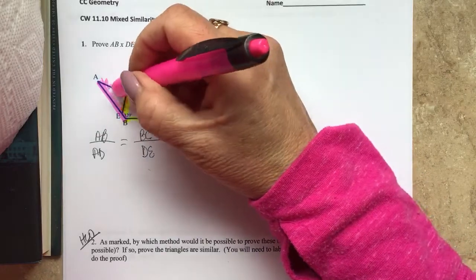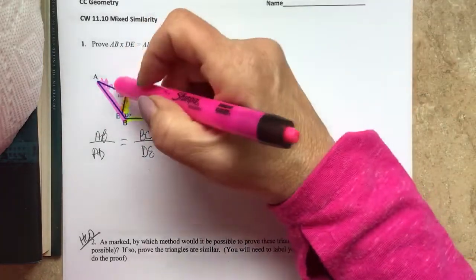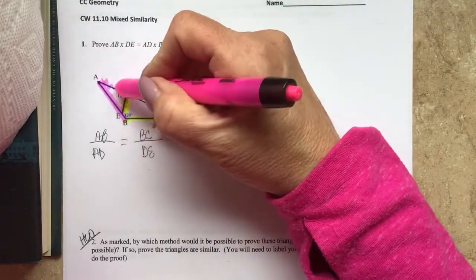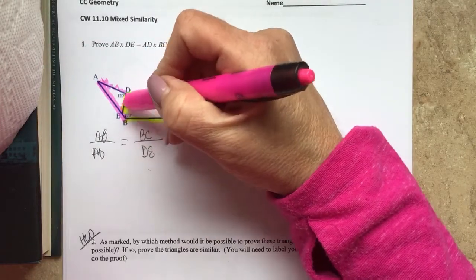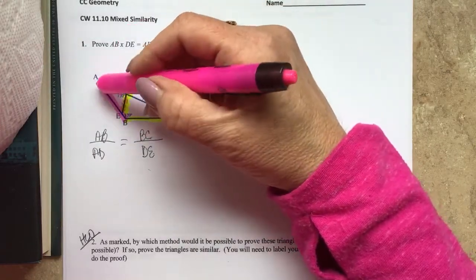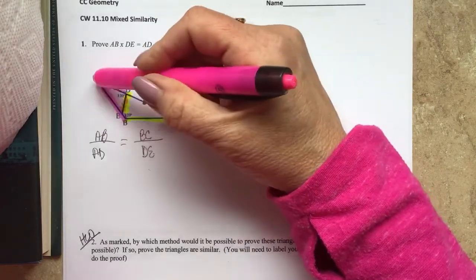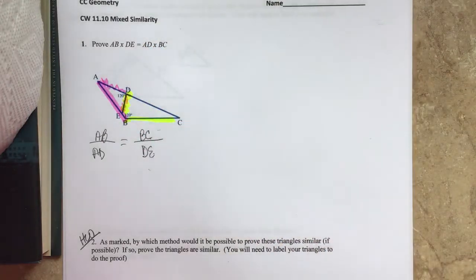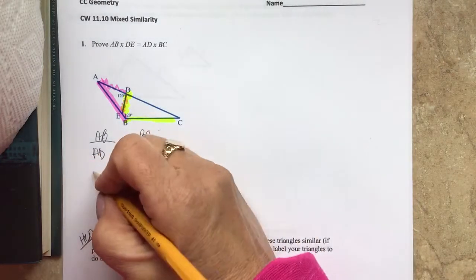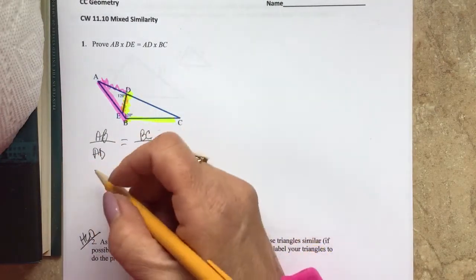Okay, so I have the triangle that consists of A, D, and E, so it's a pink and a yellow. And then I have the squiggle triangle, so that's the little guy. And then I have the solid triangle, so ABC. All right, so there's the two that I have to prove similar to each other.